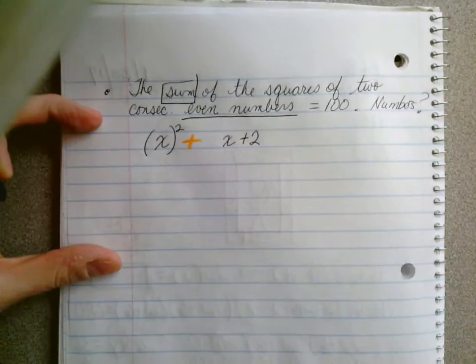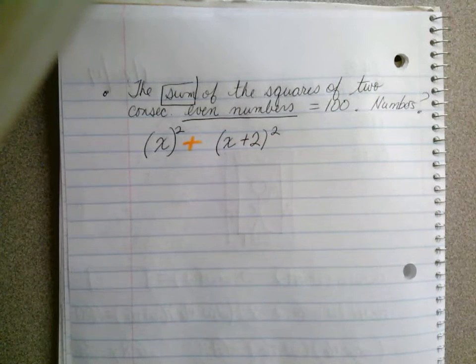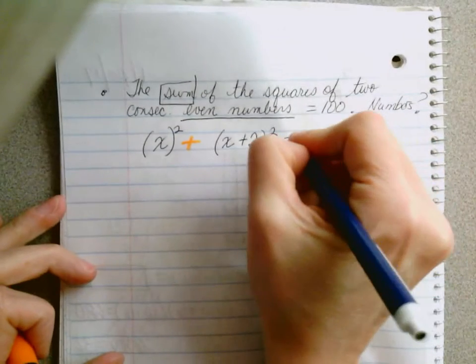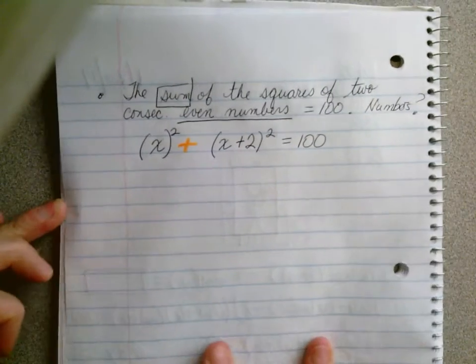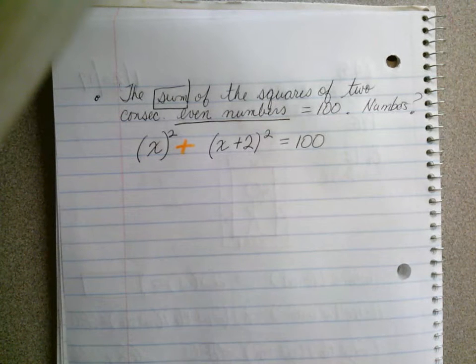That's that one's square. That's that one's square. The sum of the squares of two consecutive evens is 100. Solving it from here, we're going to multiply it out, subtract over my 100, factor it, and solve for 0.